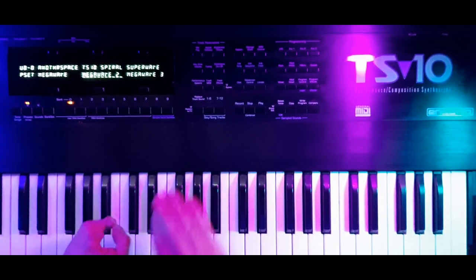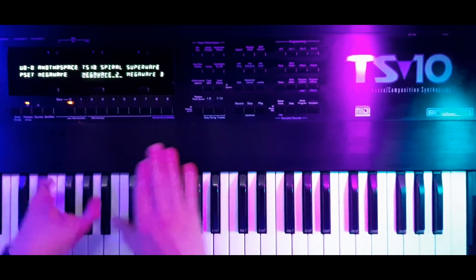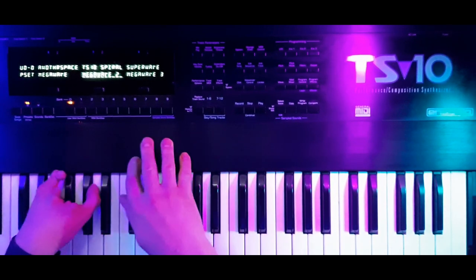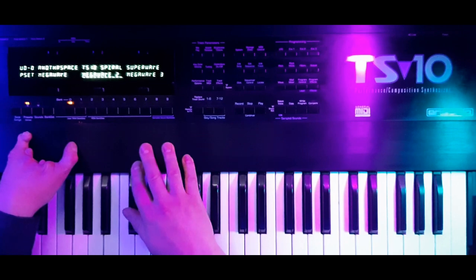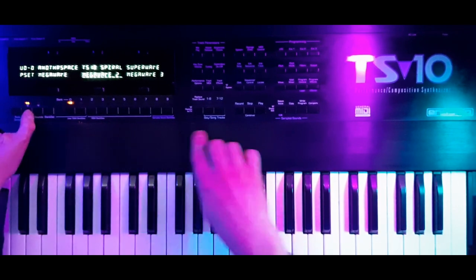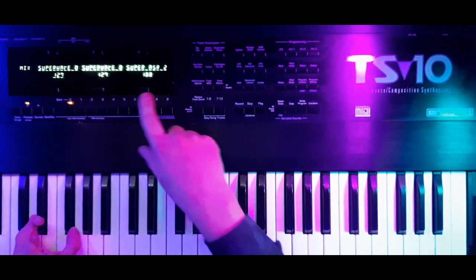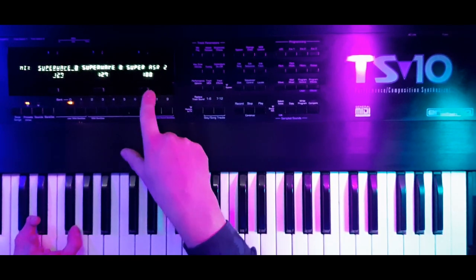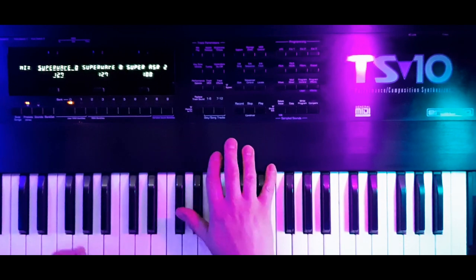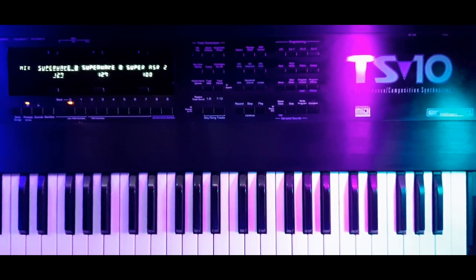Okay, let's check out how this sounds together with our sampled instruments, the Superwaves. I've already prepared it in the preset here. If we look at the tracks, you can see that I adjusted the hyperwave volume just a little bit. So listen to this.